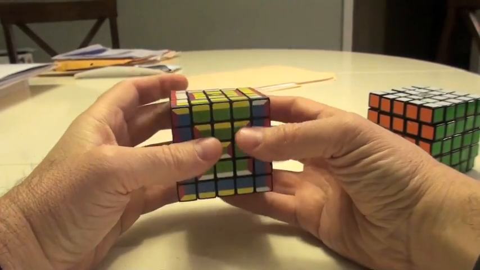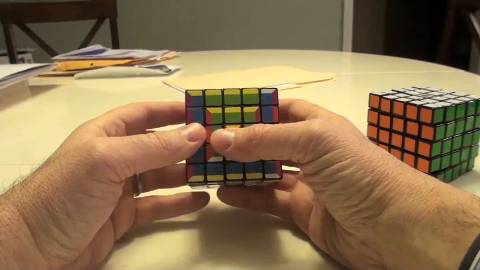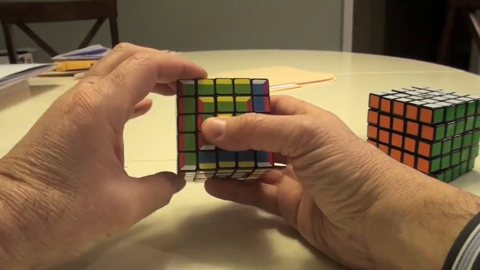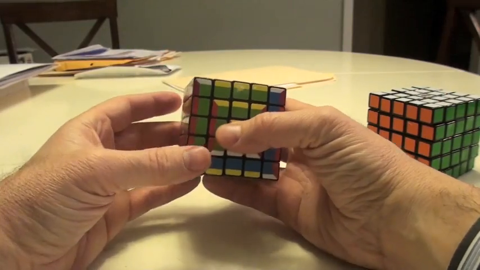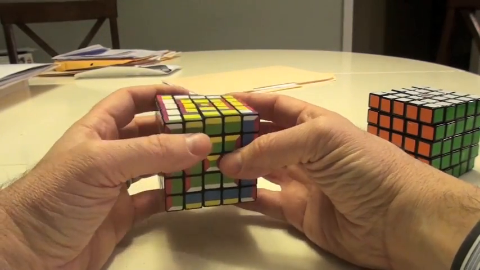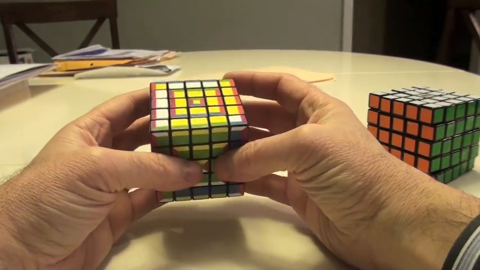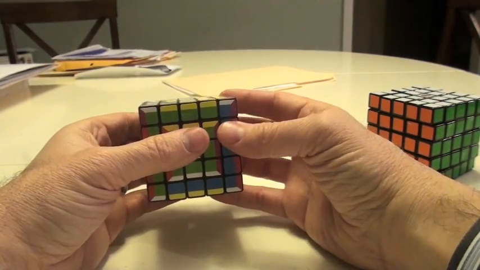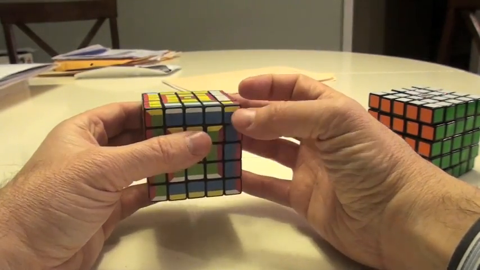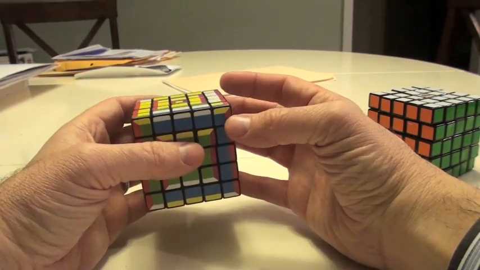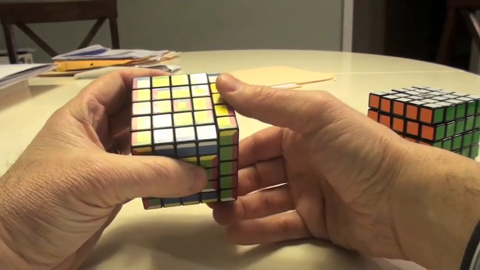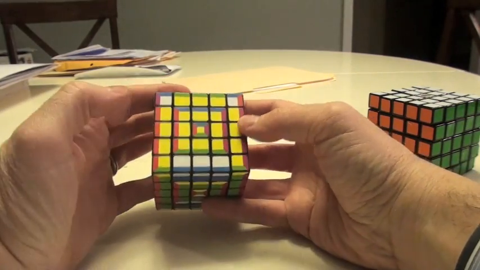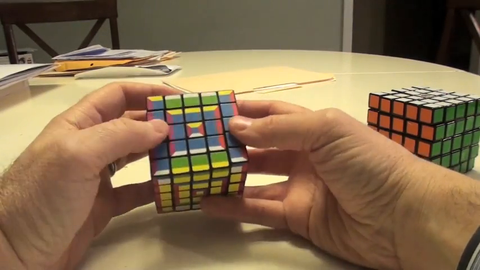Now, let's see if we can get ourselves back and not get ourselves confused. I remember the last thing I did was I double turned this. I did a 2L. Let's turn this back over here. So that's okay. Then what I did is I double turn this over here. And then double turn this over here. The end result, these two were swapped, these two were swapped, and these two were swapped.